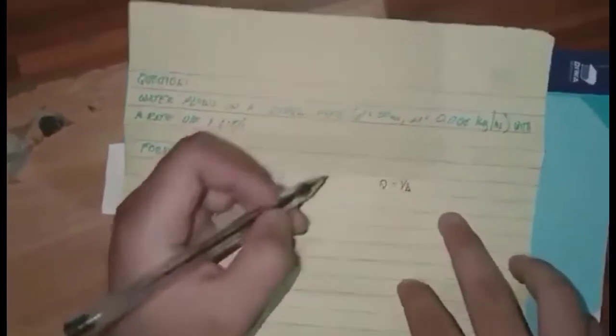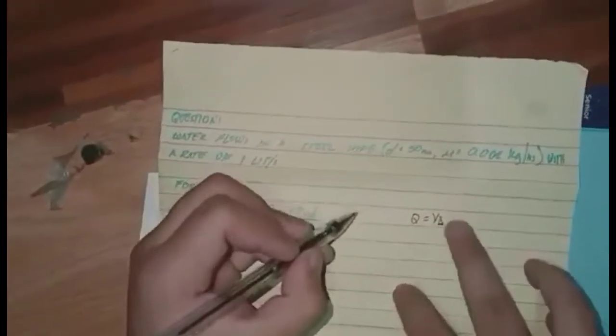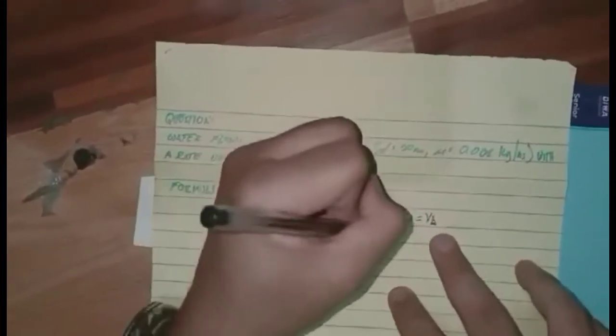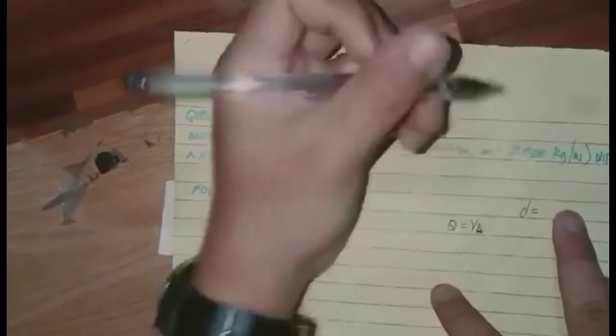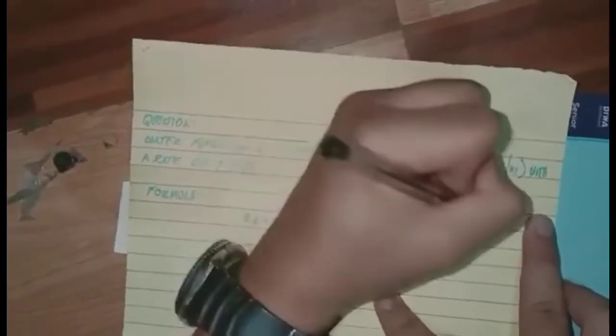Let us make everything standard units. The diameter is 50 millimeters.